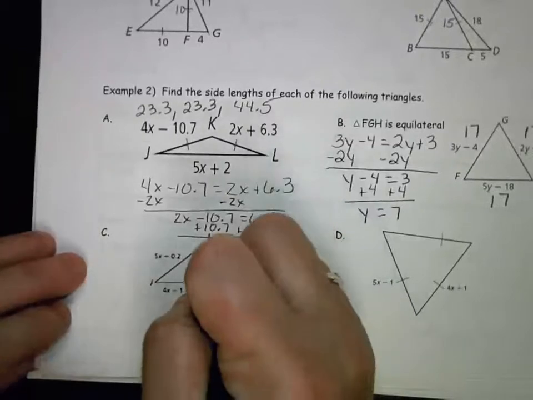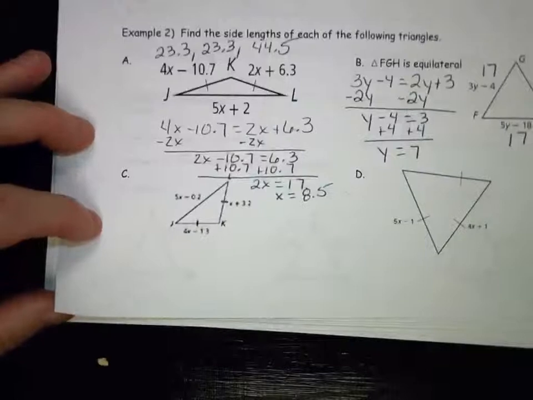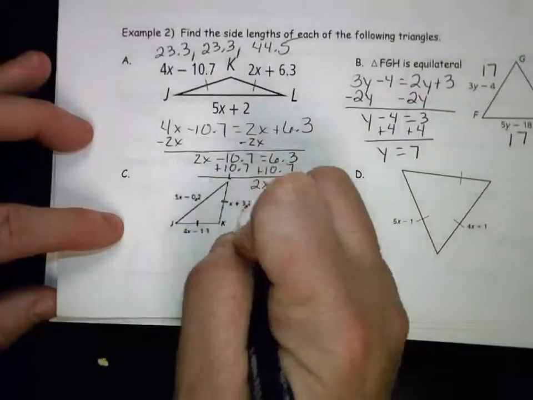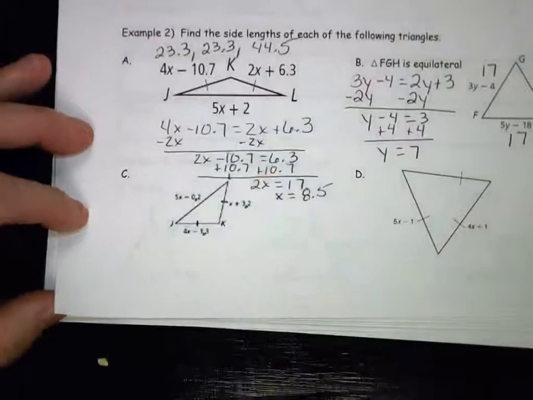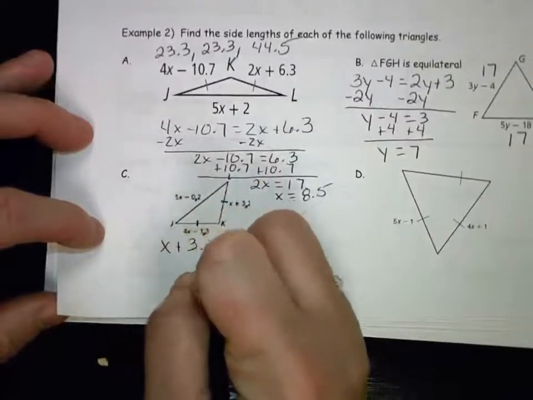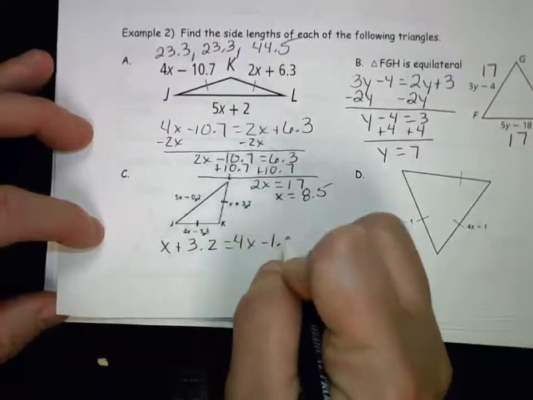And example C, it's kind of hard to see. Those two both have tick marks. And I think it's also kind of hard to see some decimal points here. So these two things are equal. x plus 3.2 equals 4x minus 1.3.